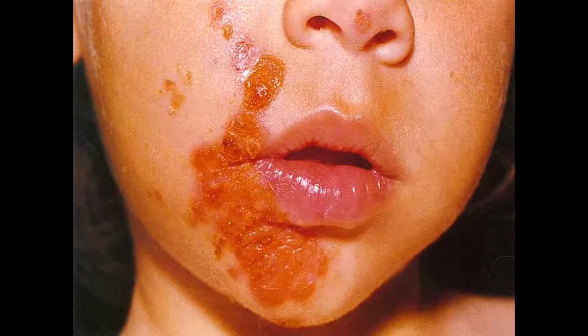Chapter 4: Infectious Diseases. Bacterial infections. Condition: impetigo. Cause: Staphylococcus aureus or occasionally Streptococcus pyogenes. Mostly seen in children. The location is the skin, most commonly on the face and extremities. Clinical features include vesicles or crusted lesions, and the treatment is topical or systemic antibiotics. It is diagnosed clinically or in the laboratory.